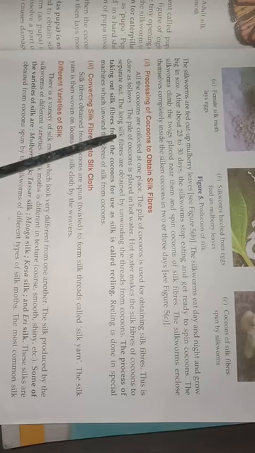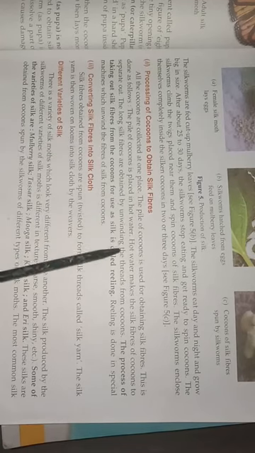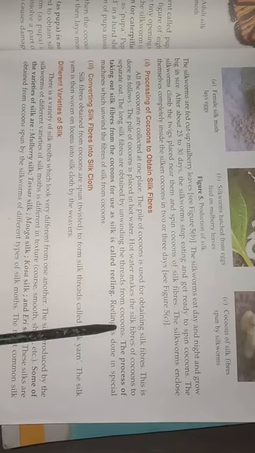The long silk fibers are obtained by unwinding the threads from the cocoon.